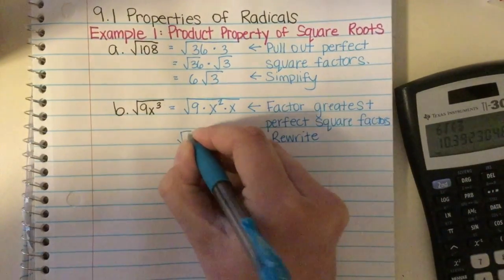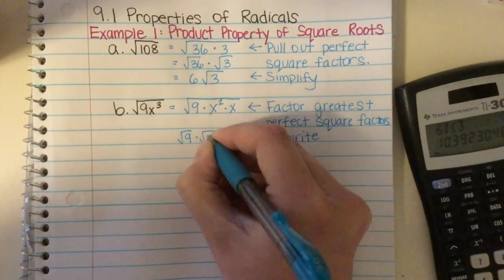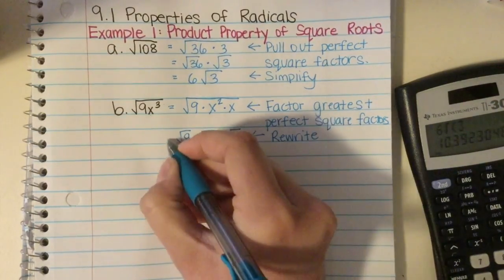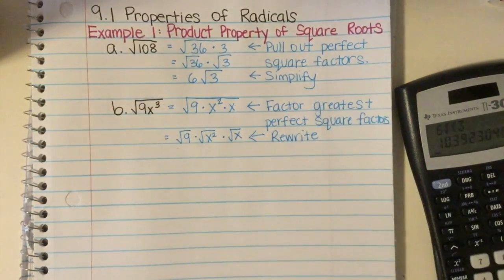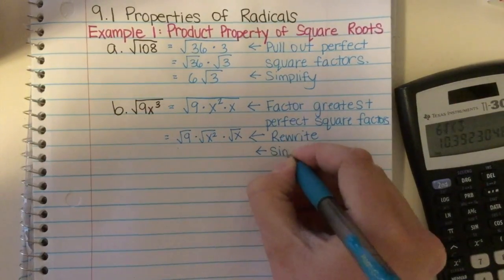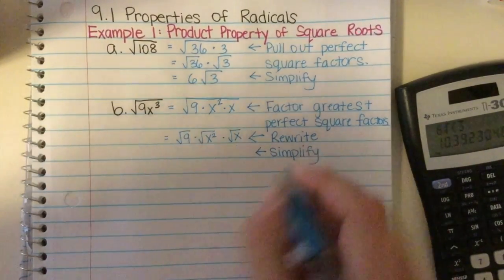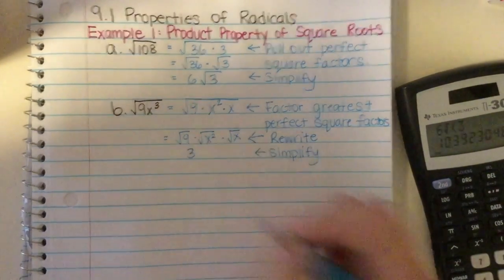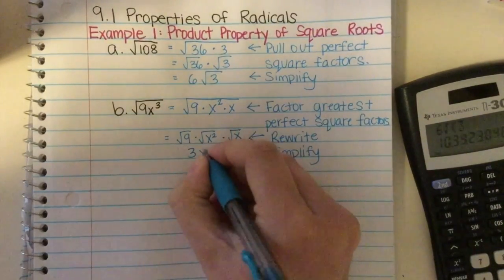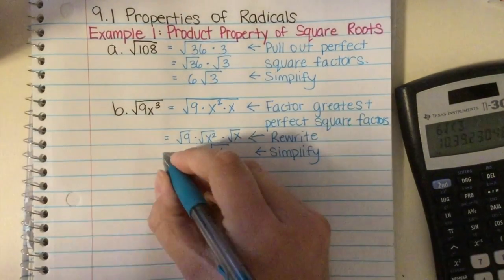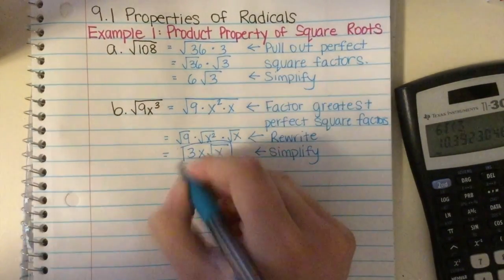All right, so now I'm going to rewrite it so that I have the square root of 9 times the square root of x squared times the square root of x. I keep breaking it down further based on the perfect square factors. My last step is going to be to simplify, and I'll figure out what I'm able to simplify. The square root of 9 is 3, the square root of x squared is x, and the only thing left over that cannot be simplified further is the square root of x. So this would be my final answer.